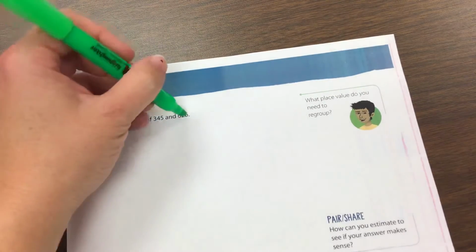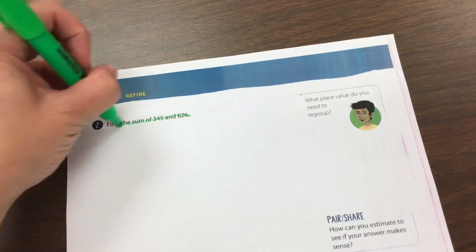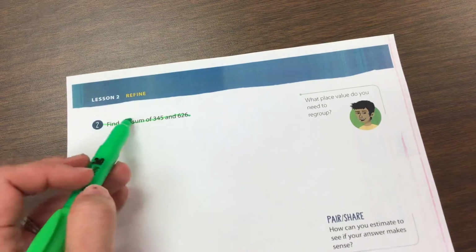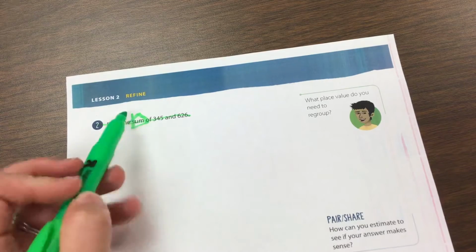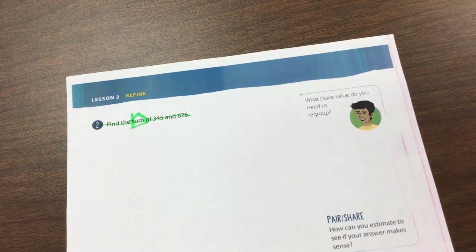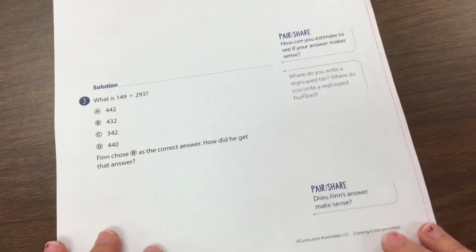Let's move on now to page 44, which is on the other side. I am going to let you try number 2 on your own. It says find the sum of 345 and 626. Remember what that word sum means. You can pick any strategy you would like to solve number 2. Let's look at number 3.